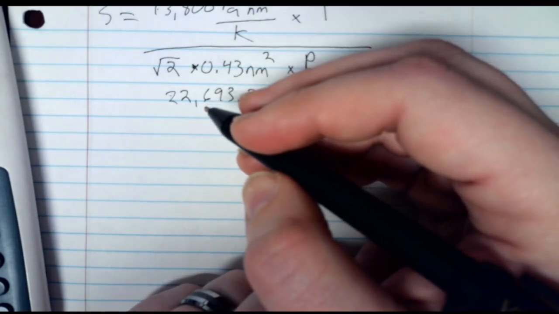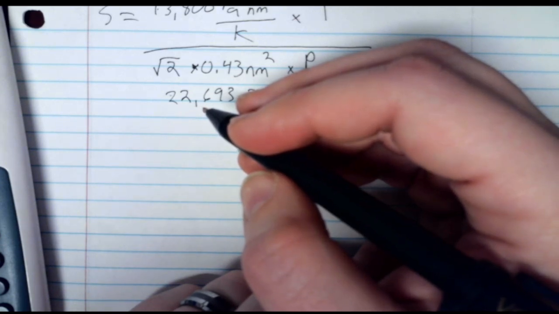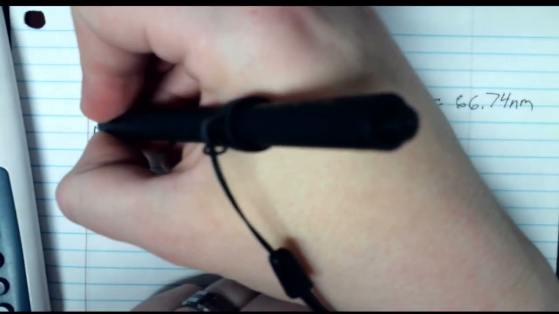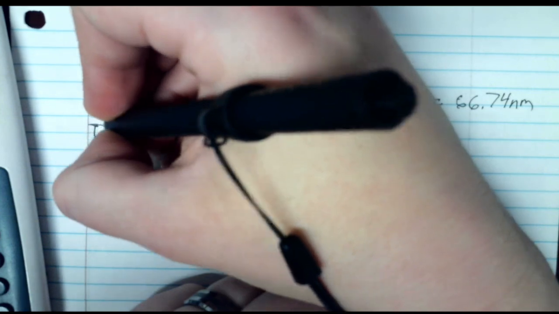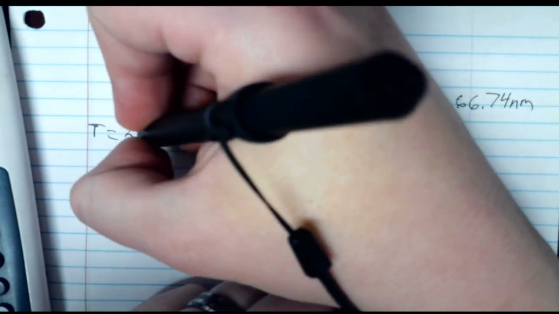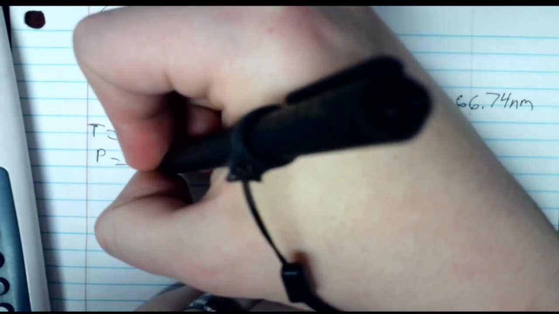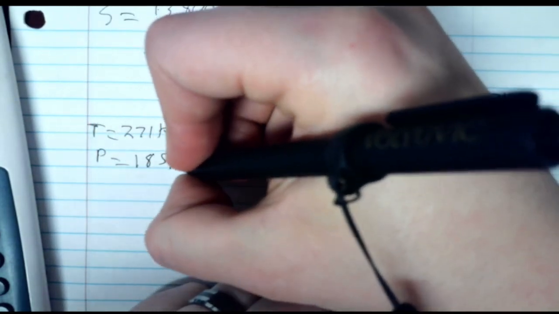Well, what about up at the stratopause? If you look on the chart, the temperature at the stratopause is something like 271 Kelvin, and the pressure is something like 185.2.